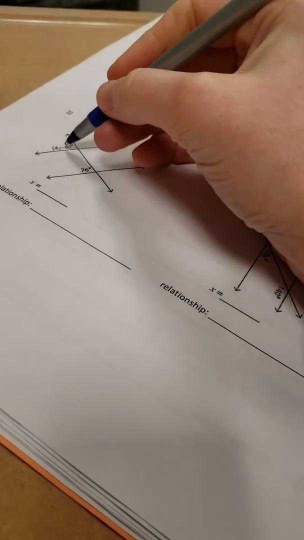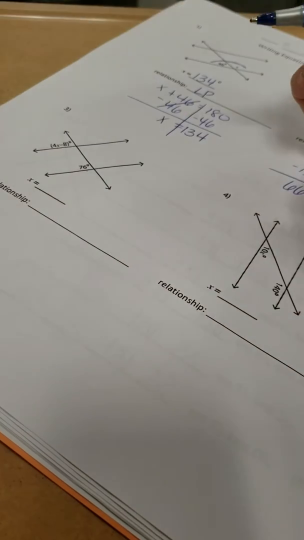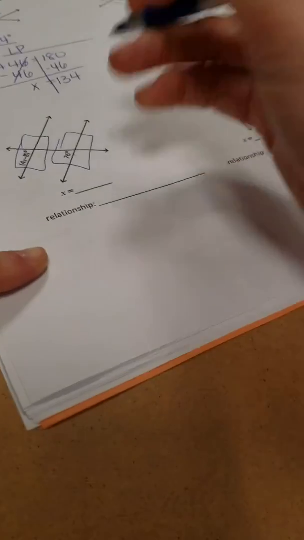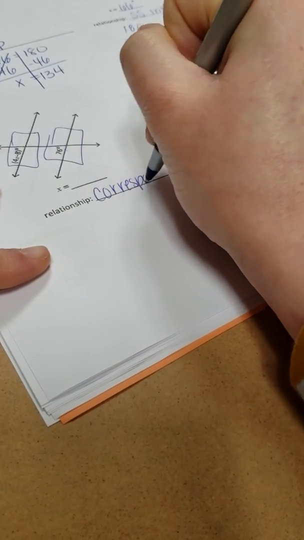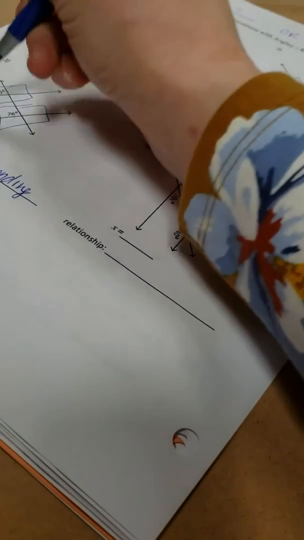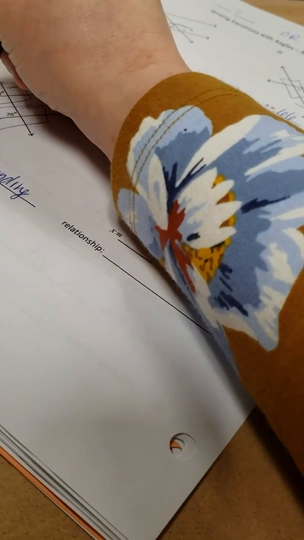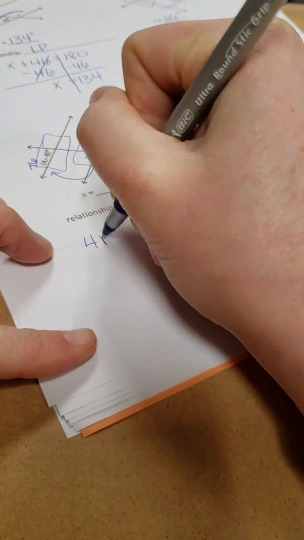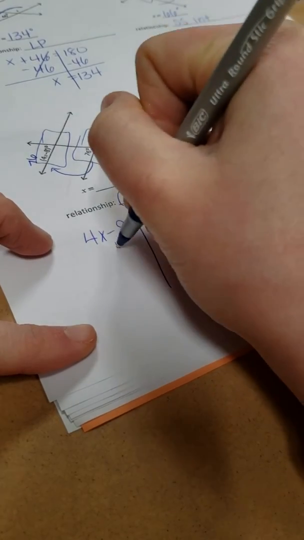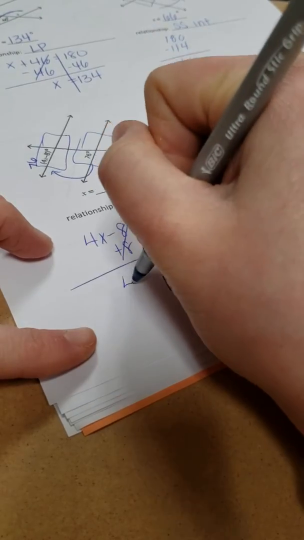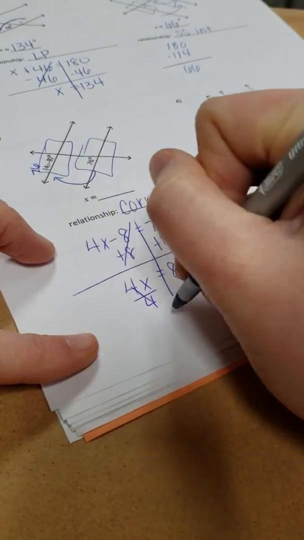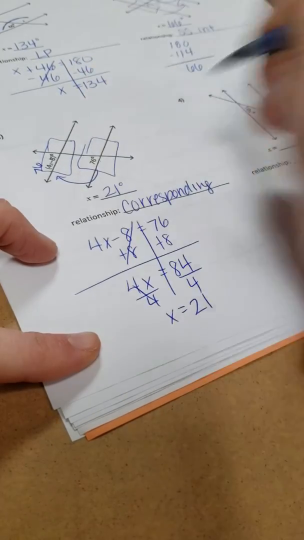Down here in the bottom, one angle is outside and one is inside, so they're not either exterior or interior. If I look at my clumping here, they're both in the top left, which tells me they're corresponding, because corresponding means they're in the same spot. If I zip line, the 76 lands in the same spot, which tells me those two are equal to each other. So 4x minus 8 is equal to 76. Add 8 to both sides. 4x is equal to 84. Divide through by 4, and x is 21, so 21 degrees.